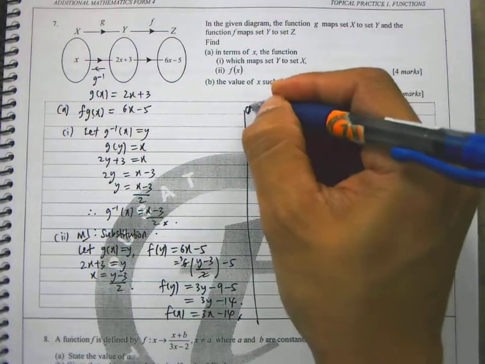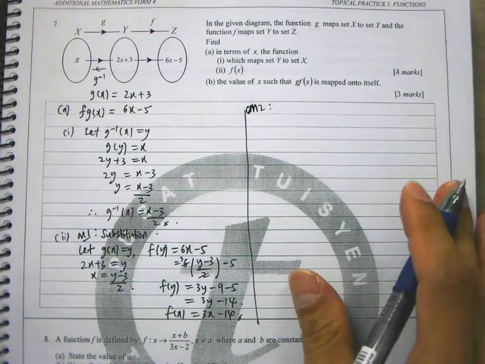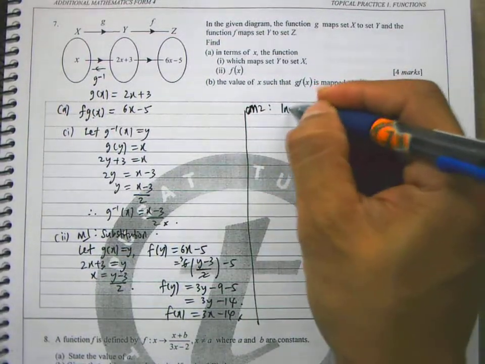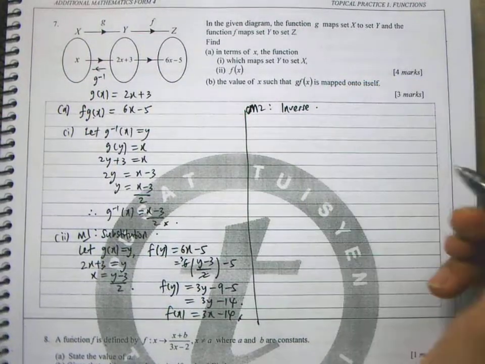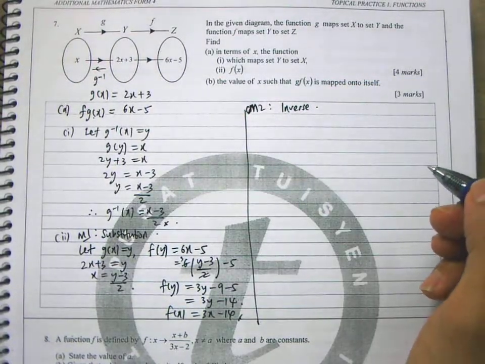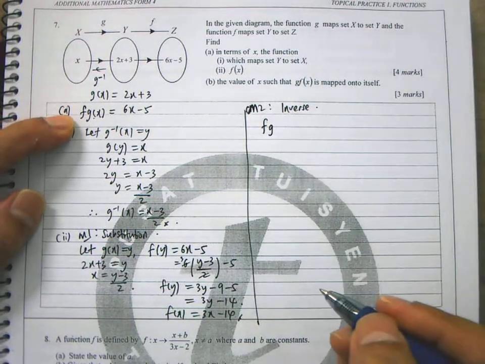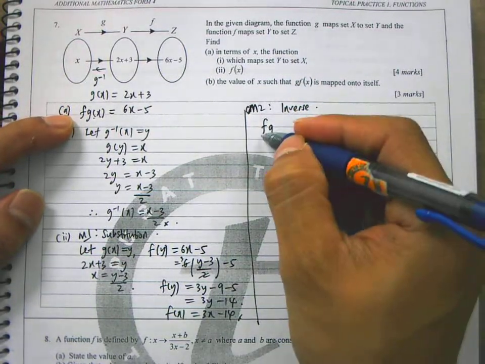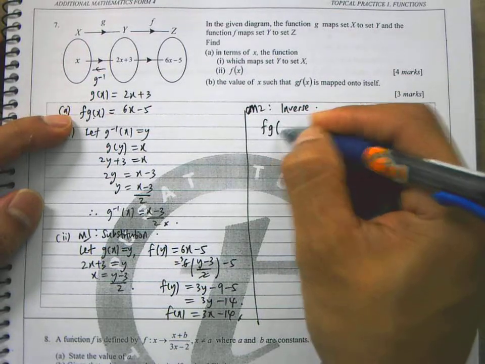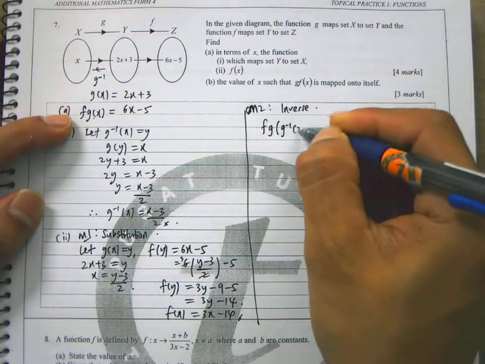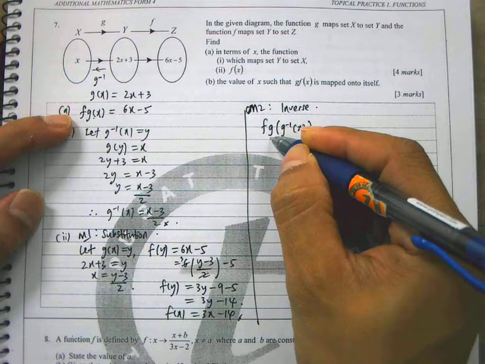But I think a lot of people do not like method 2 because you're not familiar with it. It's called the inverse method. You see, if I want to find f, I know f and g. I want to find f. I must get rid of g. How do you get rid of g? We put g inverse inside.